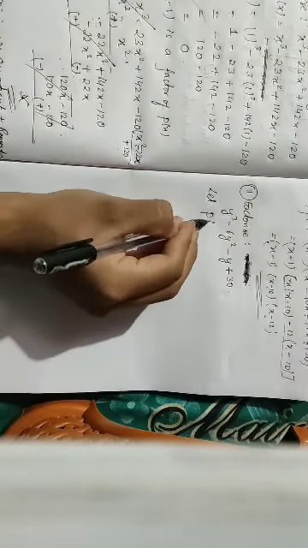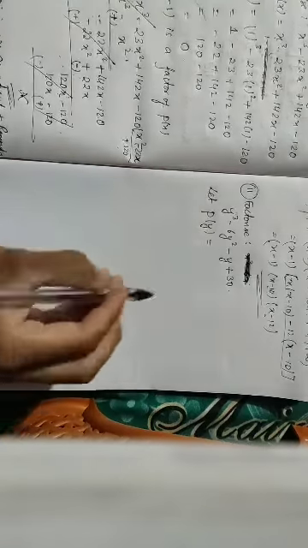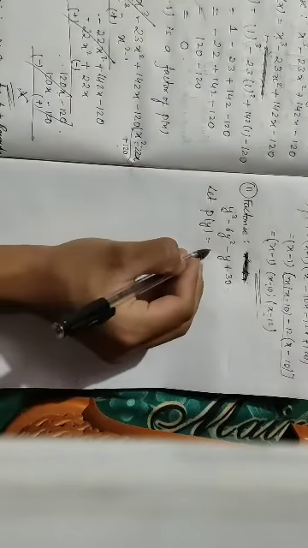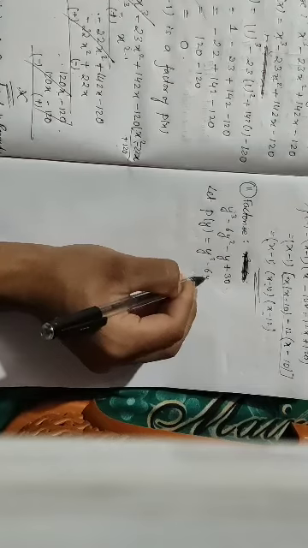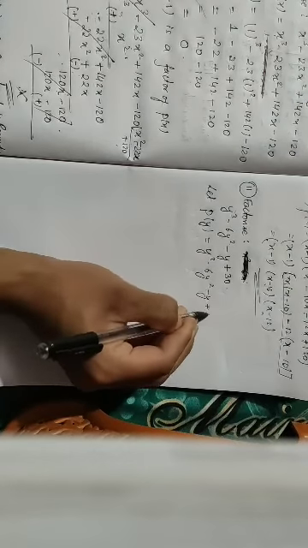Let p of y, because this is a polynomial in y, equal y cube minus 6y square minus y plus 30. What is the next step? The next step is, of course, to find that value of y which will give you the value of p of y as 0. You will start from 0. You find p of 0, and you will get 30 obviously, and then you will try with p of 1.